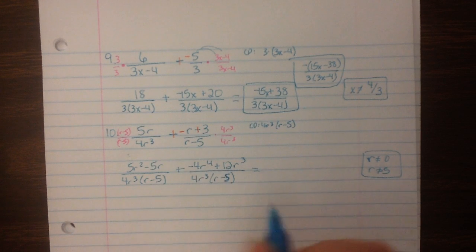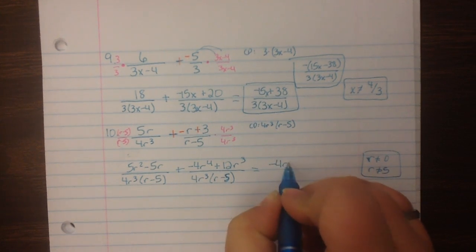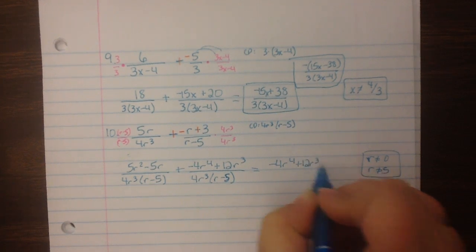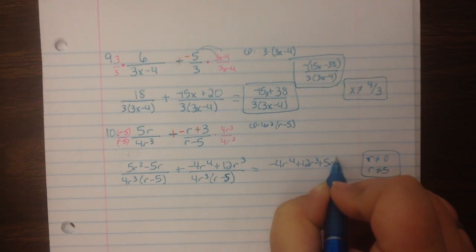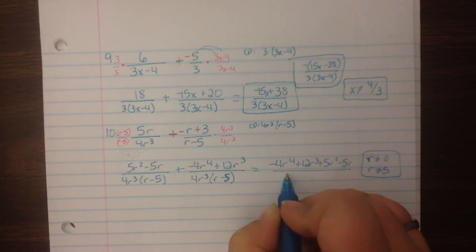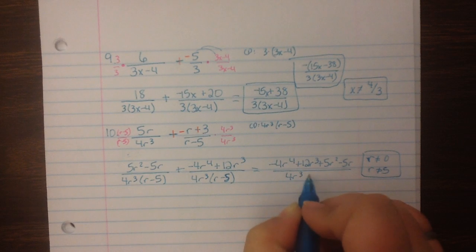Now combining like terms. Okay, I have negative 4r to the fourth plus 12r to the third plus 5r squared minus 5r. Okay, there weren't any like terms to combine, so I just needed to put them in standard form.